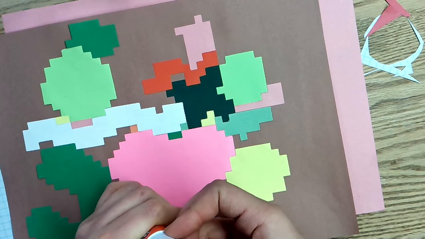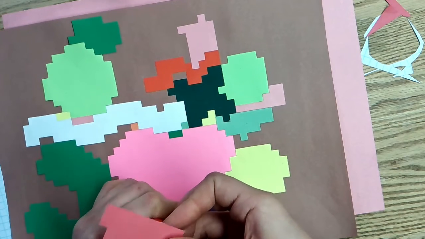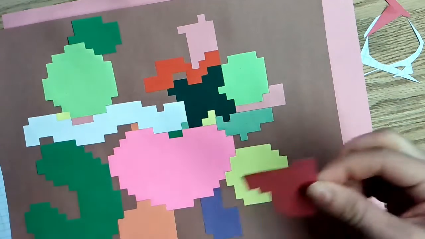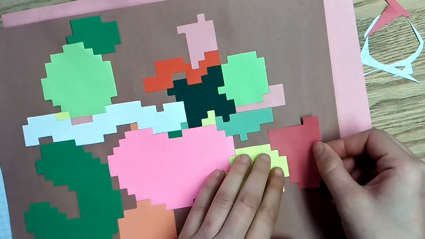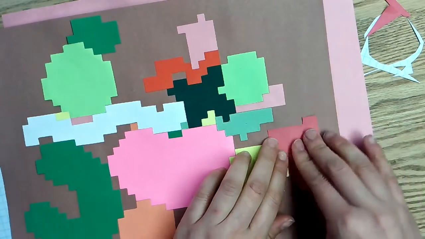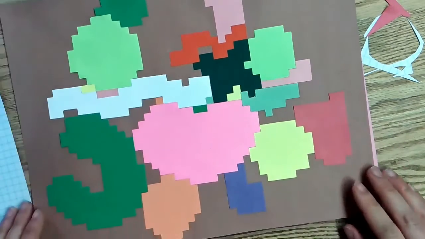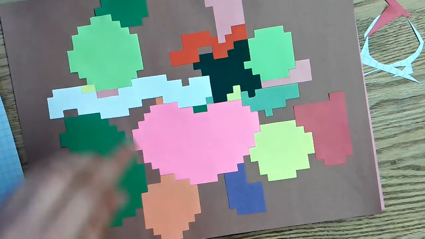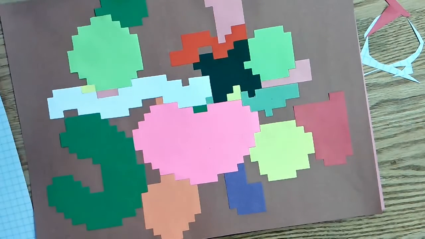Okay, and we're making sure that we're gluing graph paper side down so we can see all the colors that we're using. Okay. And I can just keep going with this, or I can stop here, but that's it.